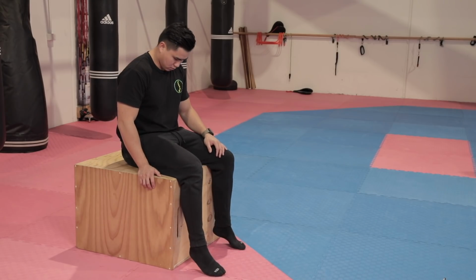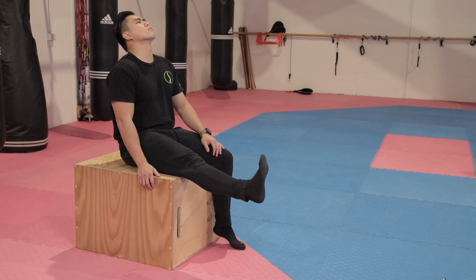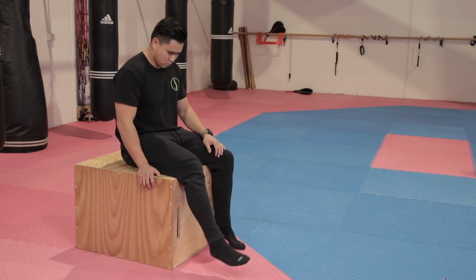Do your best to keep your leg straight, but if it causes too much pain, just keep it slightly bent and that's okay. A slightly bent leg that is causing a little bit of discomfort is safe and is enough to progressively get you better.